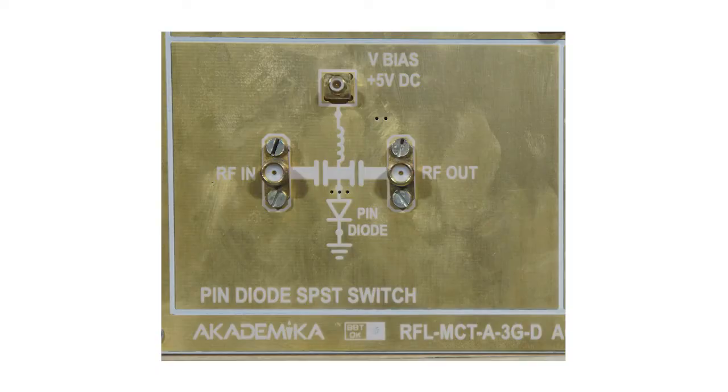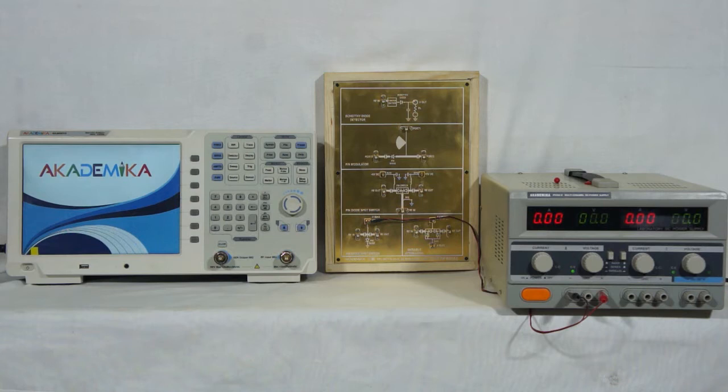Single pole, single throw switch serves in circuits as on-off switches. When the switch is closed, the circuit is on. Using the SMB connector supplied, connect the output of the variable DC power supply to the V bias terminal of the SPST switch. Initially, set the voltage to 0 volt, indicating the switch is closed.